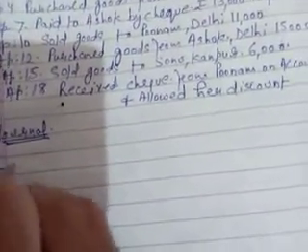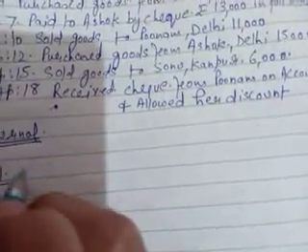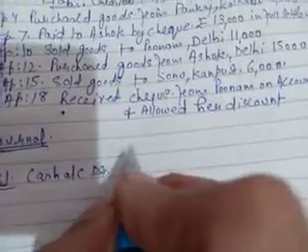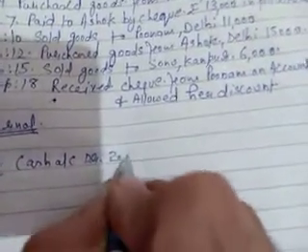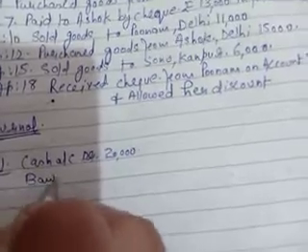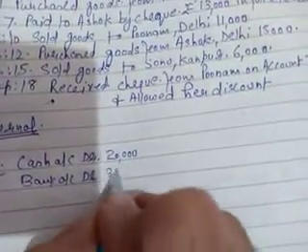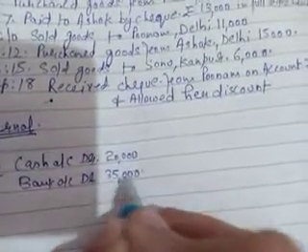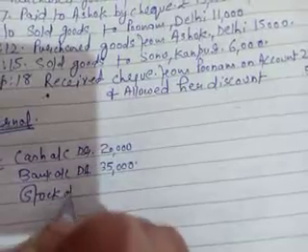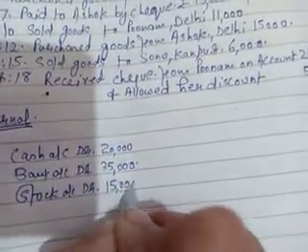April 1st, the journal entry will be debit all the assets. Now what are the assets? Cash account debit 20,000. Then bank account debit 35,000. Stock account debit 15,000.